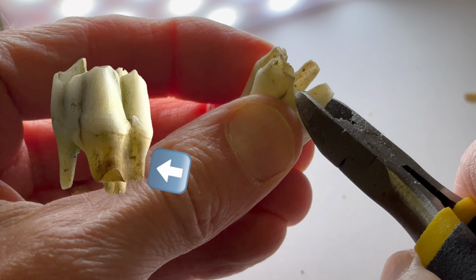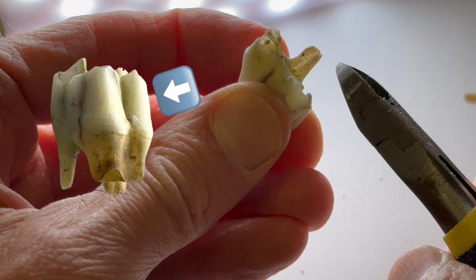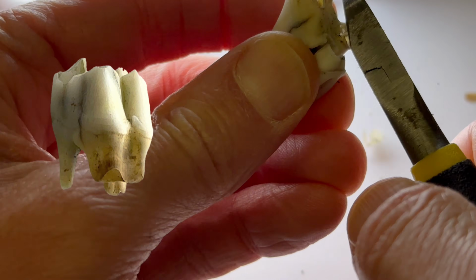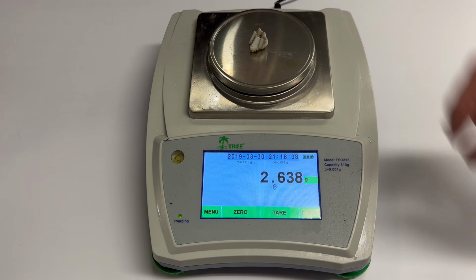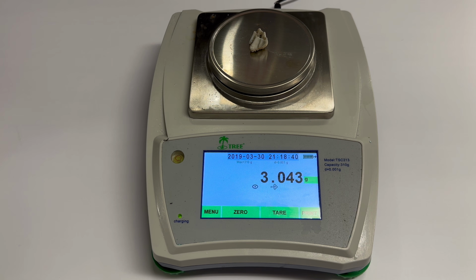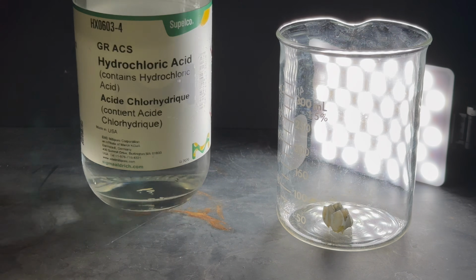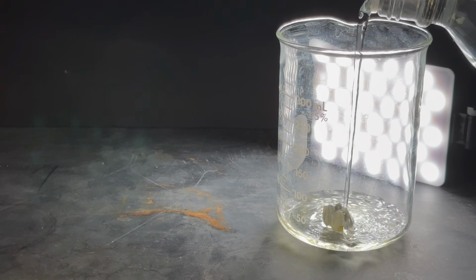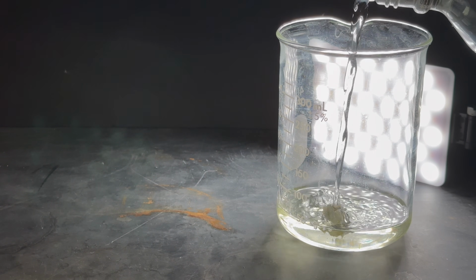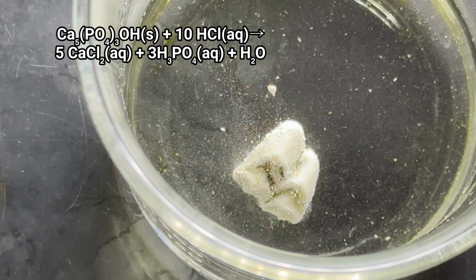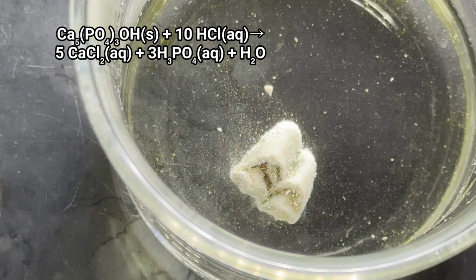The root of the tooth appeared to be made of different stuff than the top part of the tooth, so I did my best to remove all of the root material. And the mass of the top part of the tooth that I sampled was 3.043 grams. Next, I put the tooth in a beaker and added some concentrated hydrochloric acid. You know, stomach acid, except this stuff is hundreds of times more concentrated than the stuff in your stomach. I figured the acid would dissolve the tooth mineral, and this would release the calcium ions from the tooth.